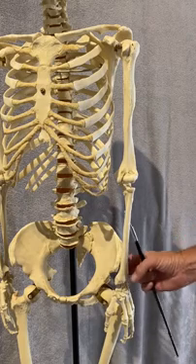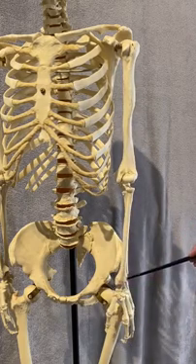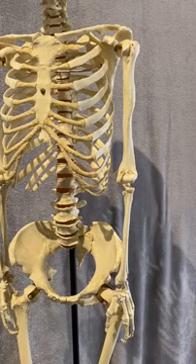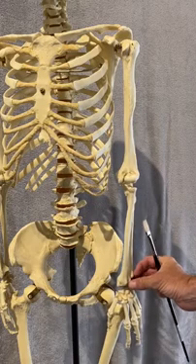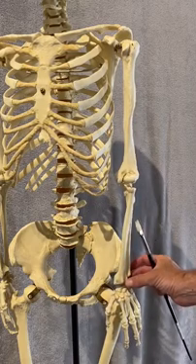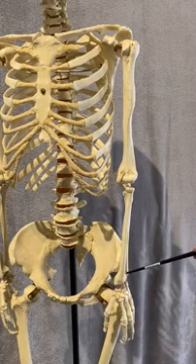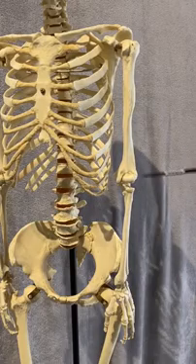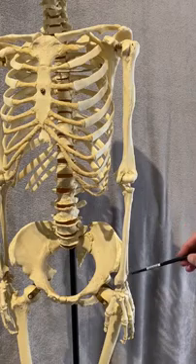And on the outside here, right in here, this is the styloid process of the ulna. And down here, if we can see this a little bit, right down in this area, this is the head of the ulna. We'll be able to see the ulna a little clearer from some of the other angles, but basically this is the head of the ulna down here, and it heads on up toward the elbow. So that's the humerus, the radius, the ulna.